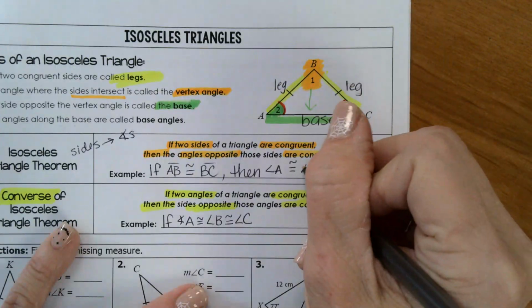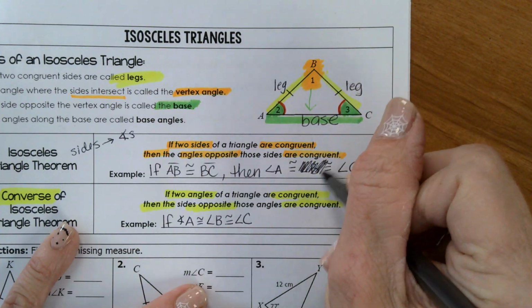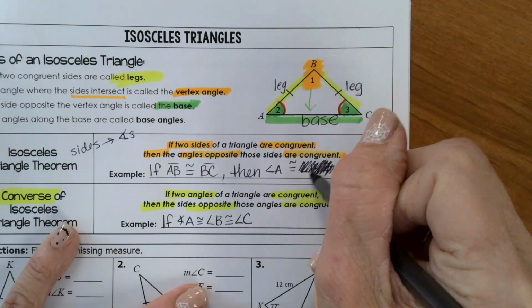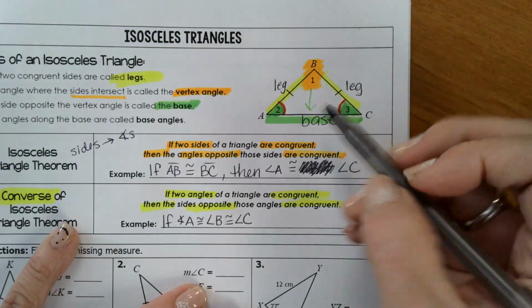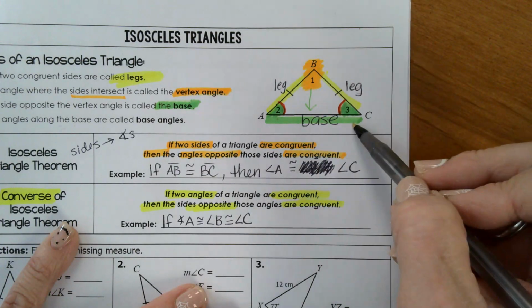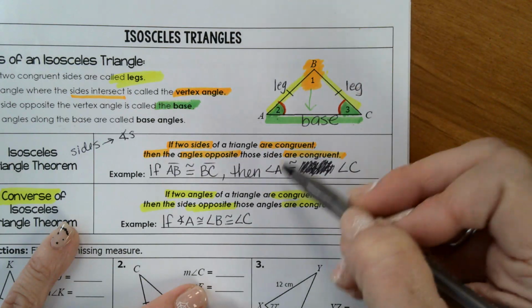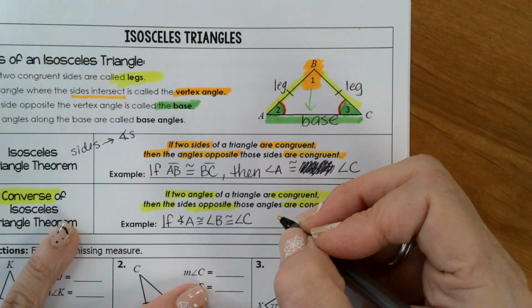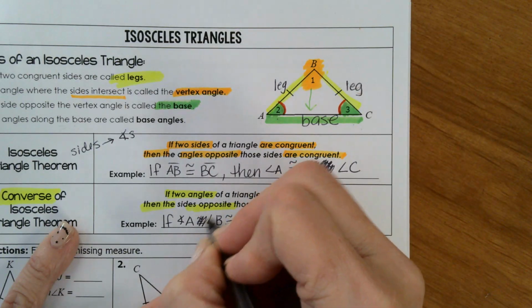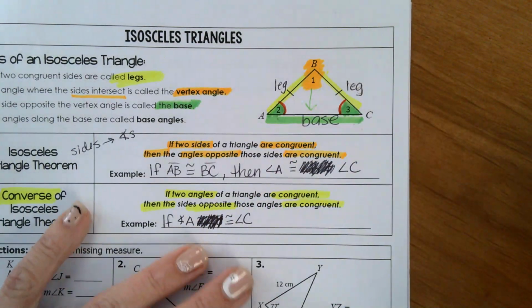I'm really tired and totally made a mistake. Please go up here and mark that out. Angle 2 and 3. This is angle A. This is angle C. Those are the only two that are congruent. I'm so sorry. It's okay, Mrs. Bailey. Everybody makes mistakes. I'm so glad that you are. At least you guys have been listening to me.